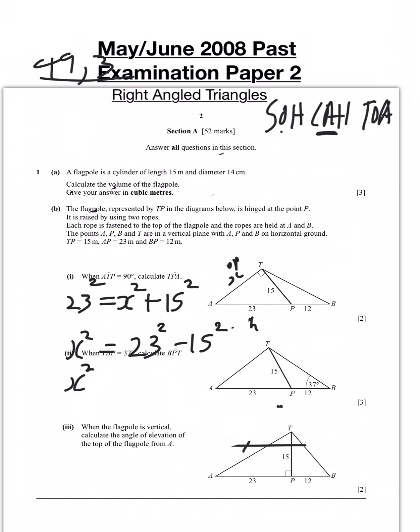So x squared is equal to, let's find it on our calculator, 529 minus 225, which is equal to 304.